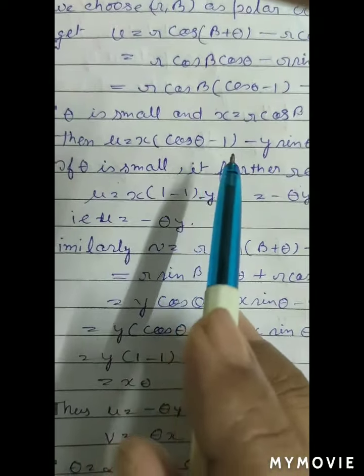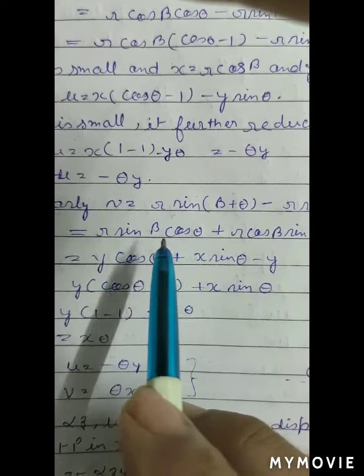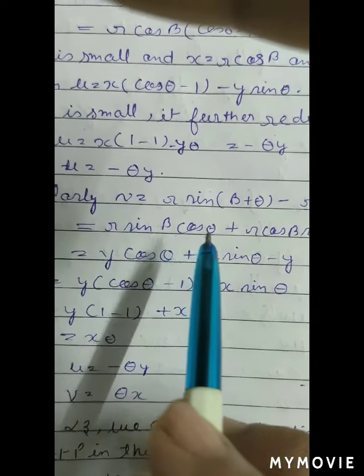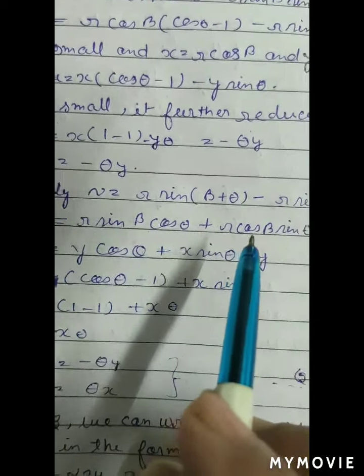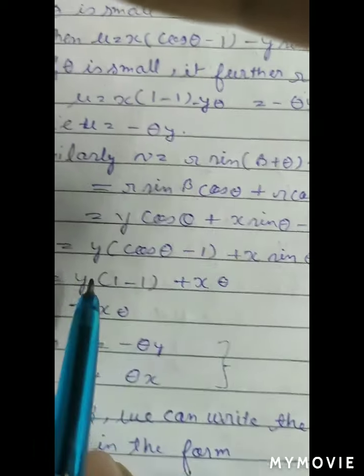Similarly, v is equal to r sin (beta plus theta) minus r sin beta. Applying the formula for sin (a plus b), r sin beta cos theta plus r cos beta sin theta minus r sin beta. Here r cos beta is x and r sin beta is y, so taking y common, y (cos theta minus 1) plus x sin theta.